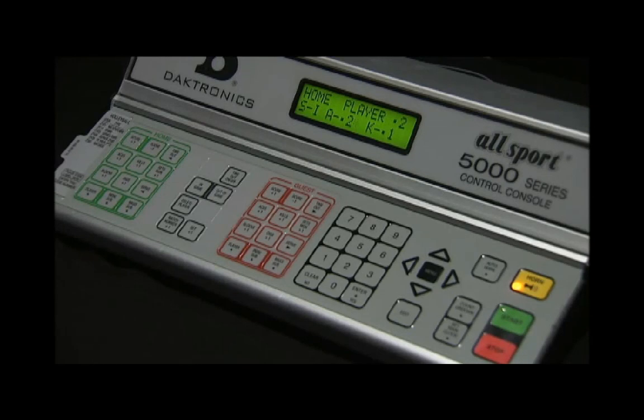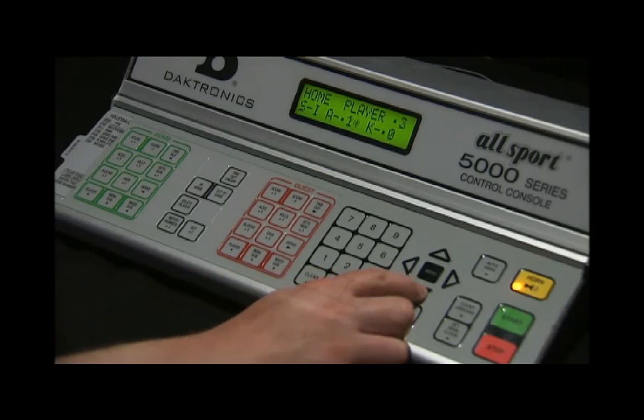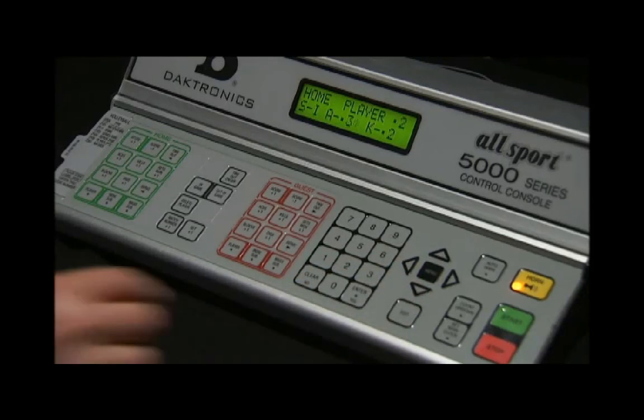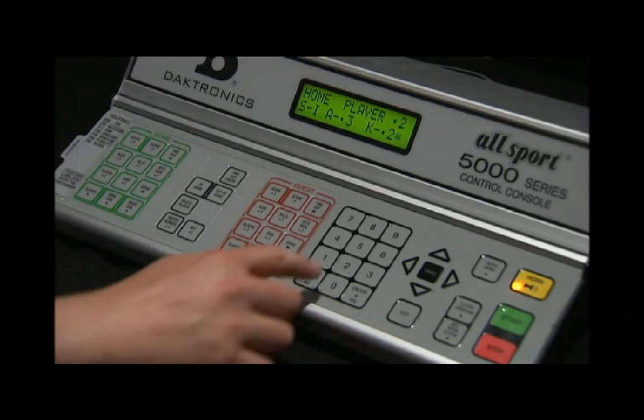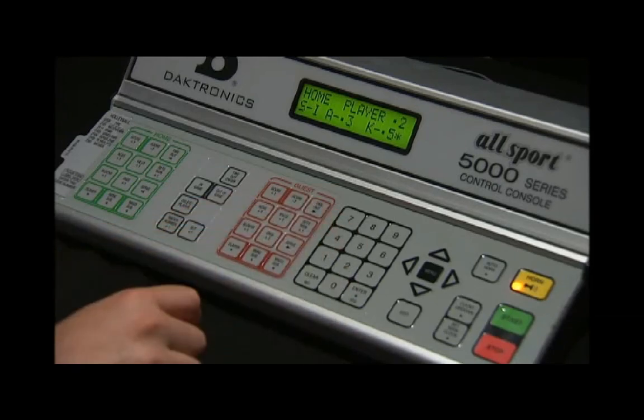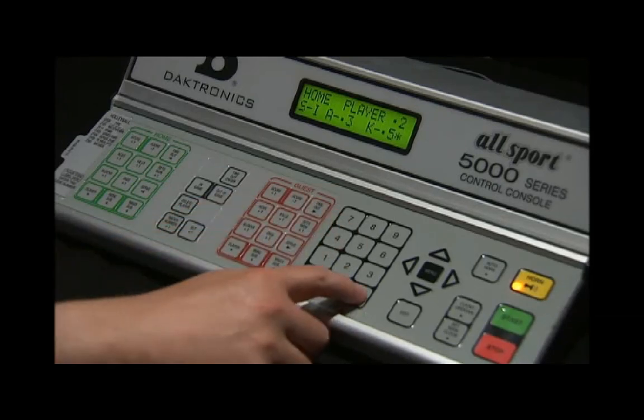If the player is found, the player's game status and statistics can be changed. To change a player's statistics, use the up and down arrow keys to select a player from the list. Use the left and right arrow keys to select the stats to be changed. The third step is to enter the correct number for the selected stats on the number pad and press Enter.